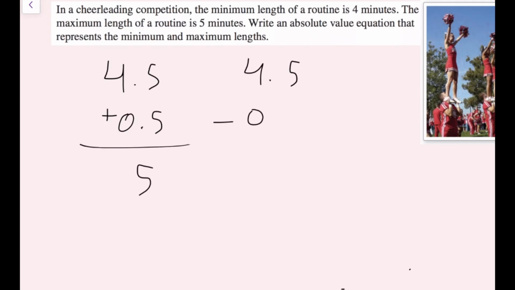So anyway, what we want to do is we basically want to find what number is right in the middle of these two numbers. So 5 and 4, the number that's in the middle of that is going to be 4.5. And then we want to find the distance between that. So if we add 0.5, we get 5, which is our max. And if we subtract 0.5, we get 4, which is our minimum.